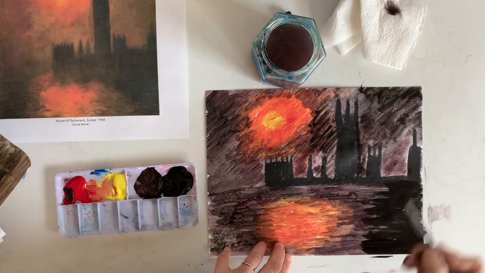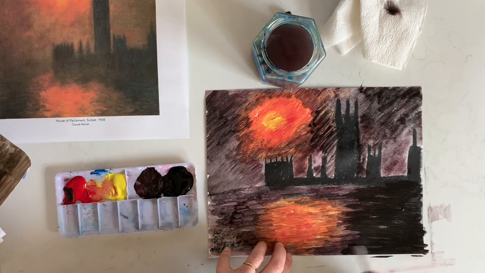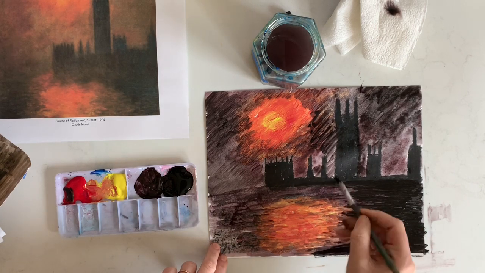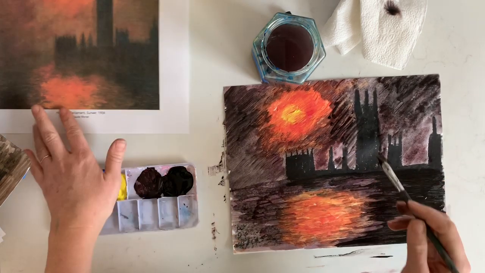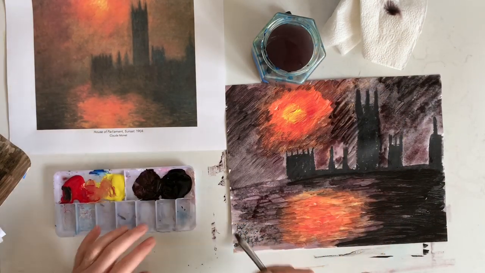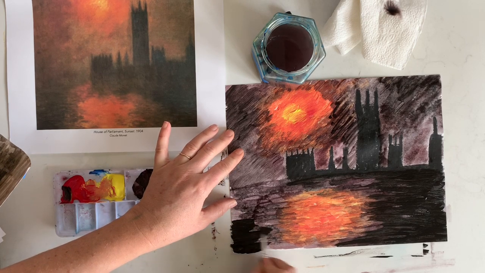Short brush strokes, getting water to kind of thin it out as we're coming over here to the reflection. And then we're going to repeat the same thing down in this corner. I'm going to get some water, dab it in my pure black, start in this corner, short brush strokes.